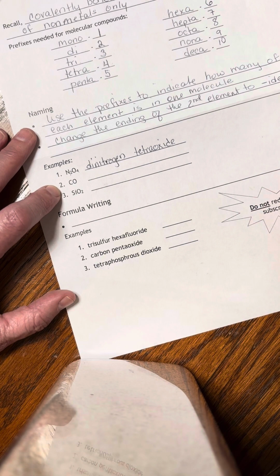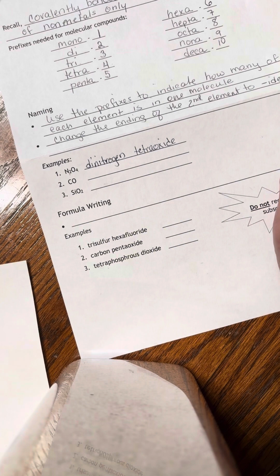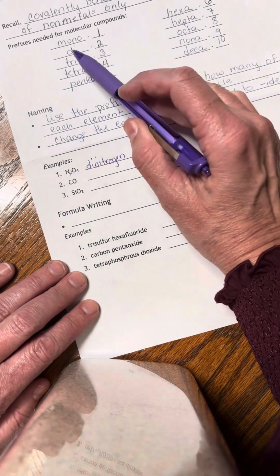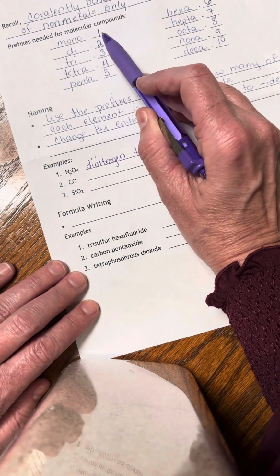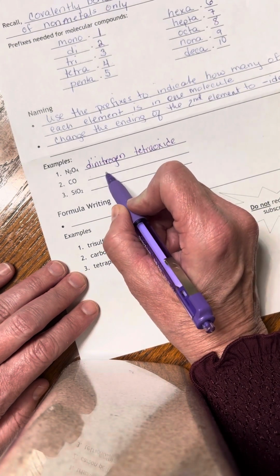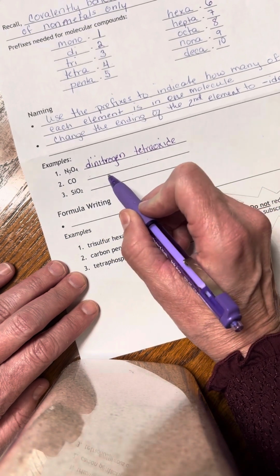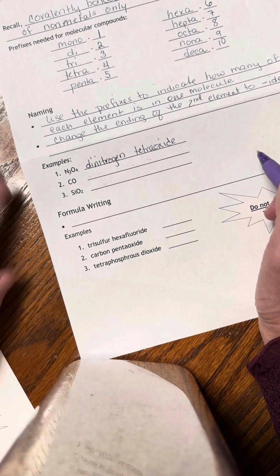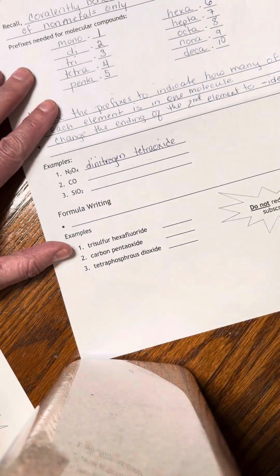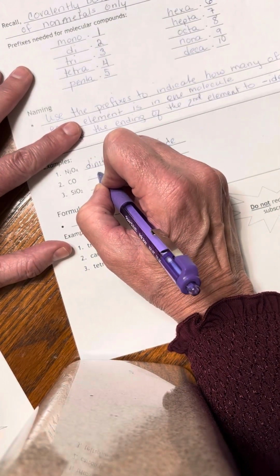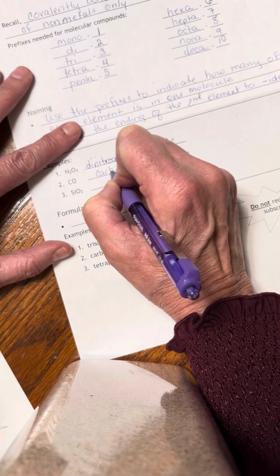All right, we have a little bit of a difference when our first element has only one atom. Notice up here, the prefix for 1 is mono. So we might think we would write monocarbon and then monooxide to show 1 carbon, 1 oxygen. But in fact, if our first element only has 1 atom, we leave off the prefix mono and we just put the name of the first element.